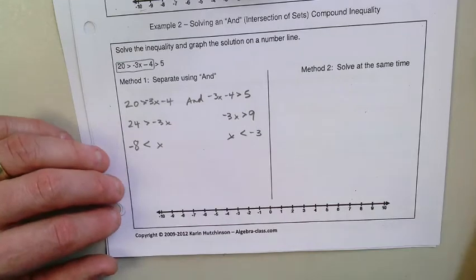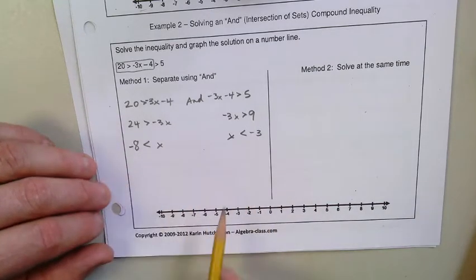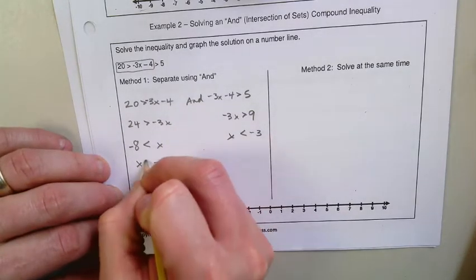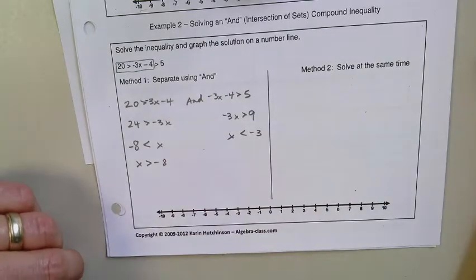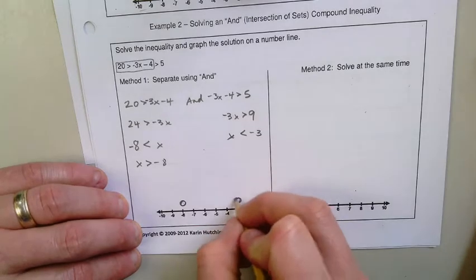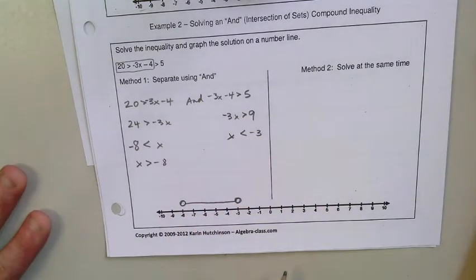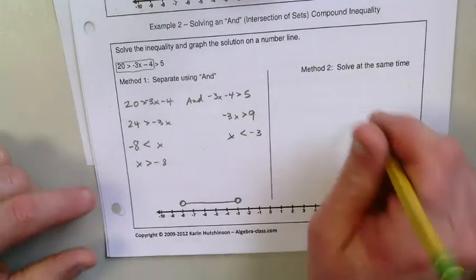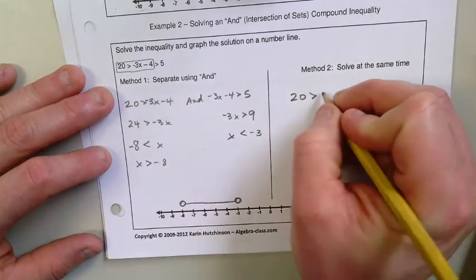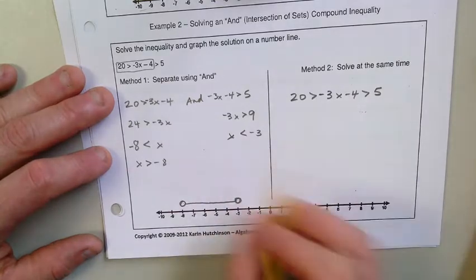All right, so we have x less than -3 and greater than -8. Now again, you can rewrite this by switching sides, and maybe you'll see it better: x greater than -8. So I'm going to look at from -8 to -3. And that's your answer right there. Now, how could I have also done it over here, solving it at the same time? Well, this is a little less writing. I'm okay with either of these.